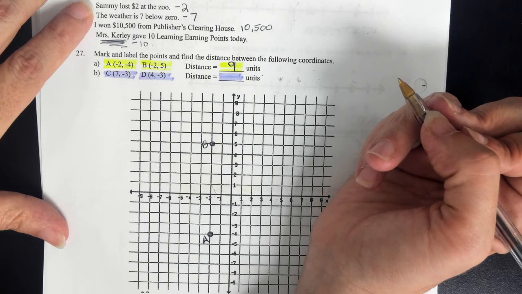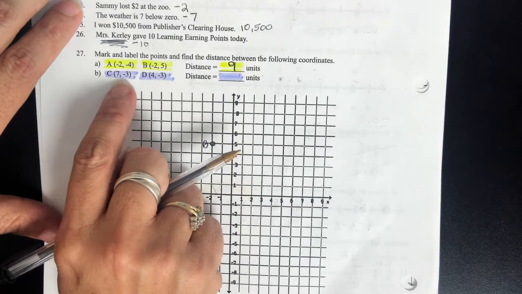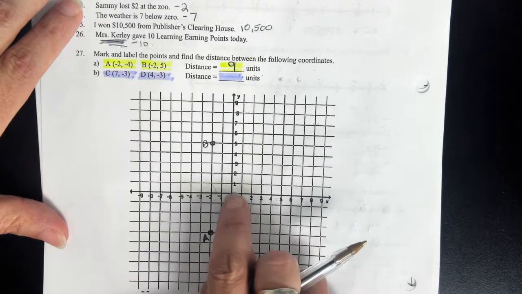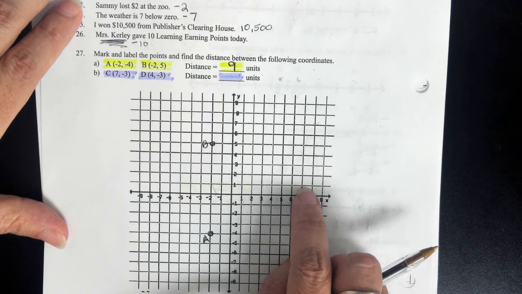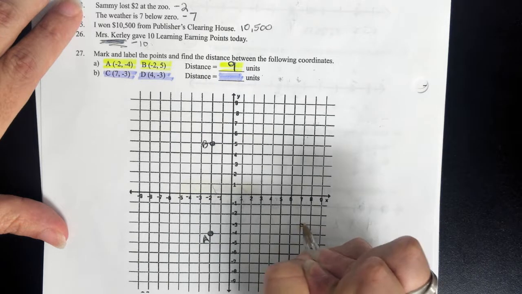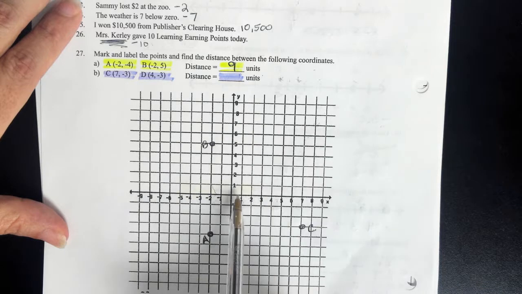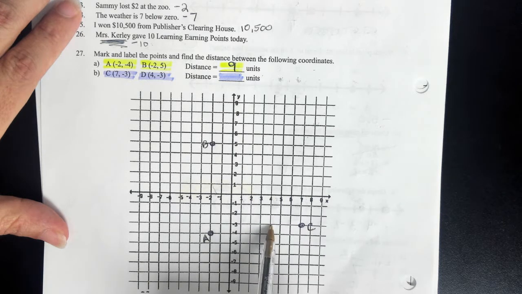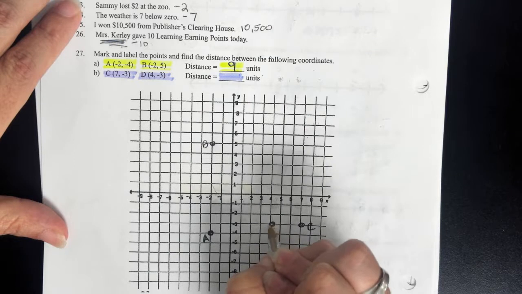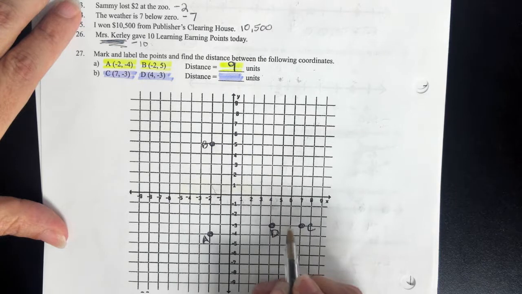Okay, Ariana. So C. When I do this one, C, should I go to the left or the right? Right. Ariana, should I go up or down? Down. And it should be C. And then Ariana, with the 4 and -3, should I go left or right? Right. -3 would be down. Give it a letter. D. And then it's how far? 3 apart.